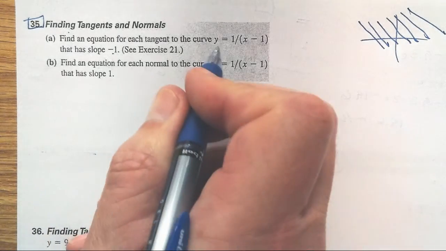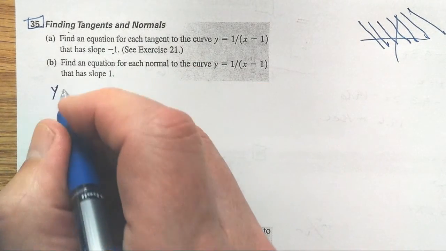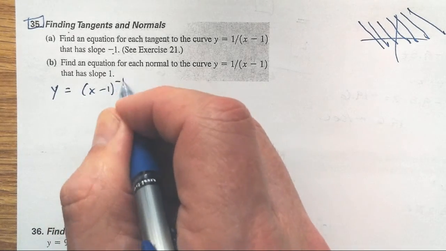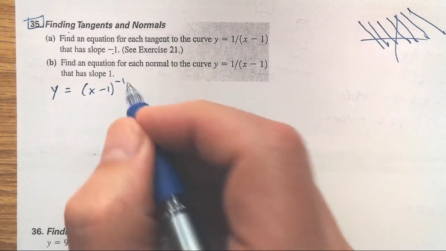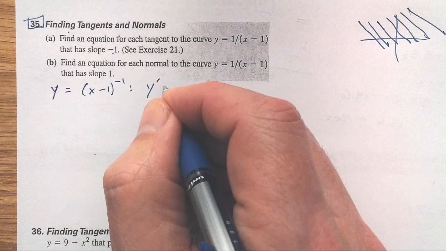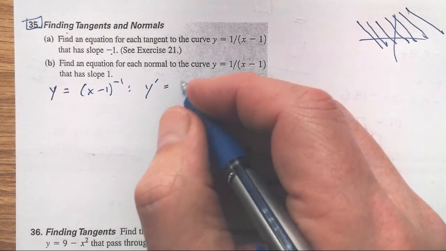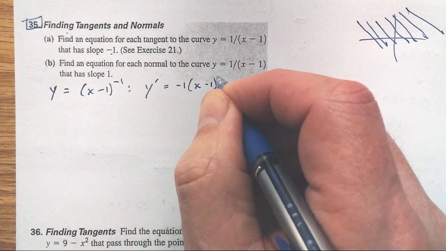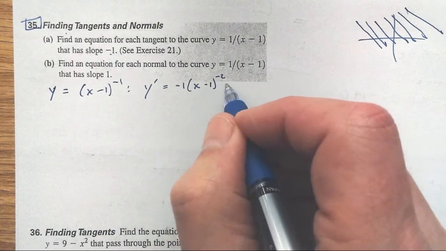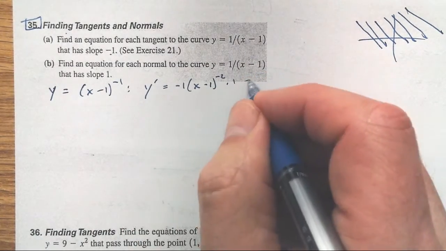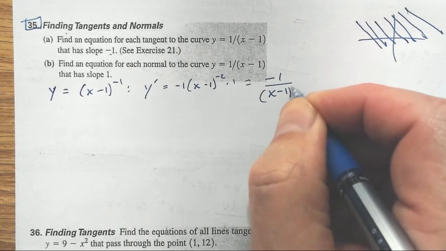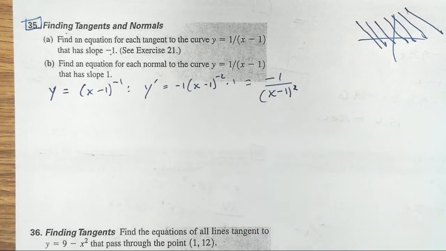So let's go ahead and find the slope formula. I'm going to treat this as y equals x minus 1 to the -1st and chain rule it for y prime. y prime is -1, leave the baby alone to the -2nd, treat the baby times 1, or -1 on x minus 1 squared.